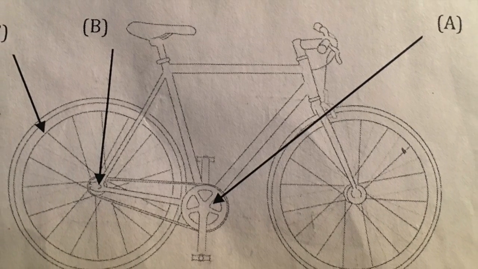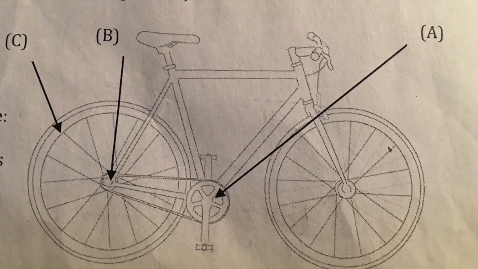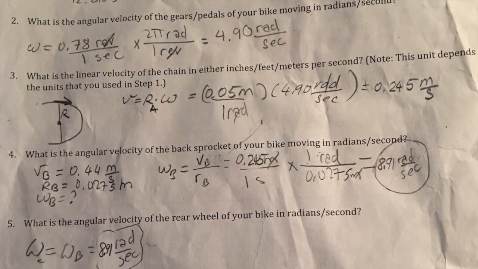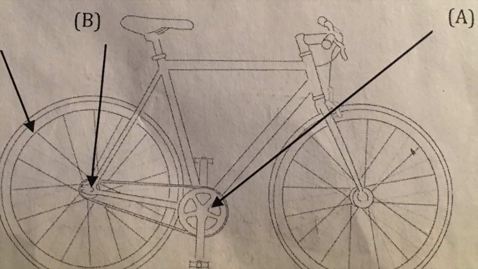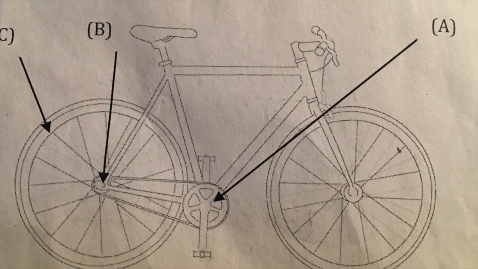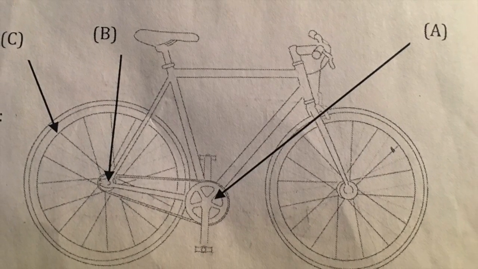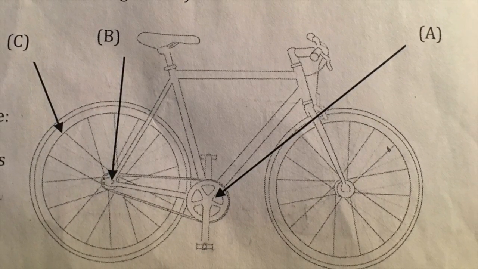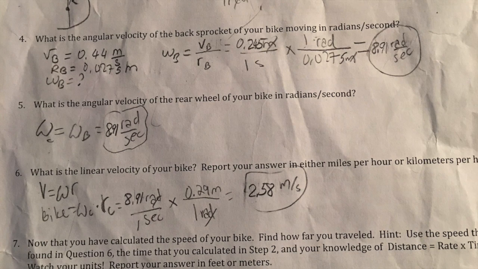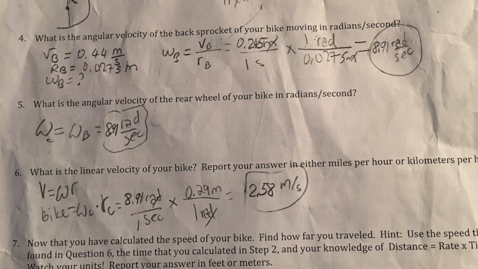Next, I calculated the angular velocity of the back sprocket of my bike, which is the velocity of point B divided by the radius of point B, which is 0.245 meters divided by 1 second, times 1 radian over 0.0275 meters. The linear velocity of point A and B are the same because they're connected by the same chain which has that velocity. My result was 8.91 radians per second.